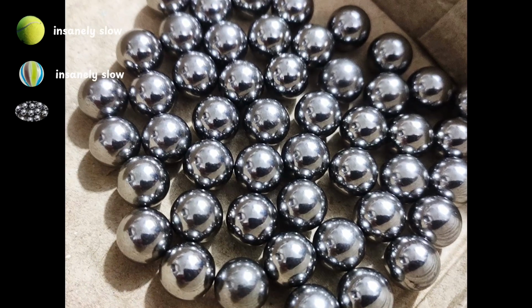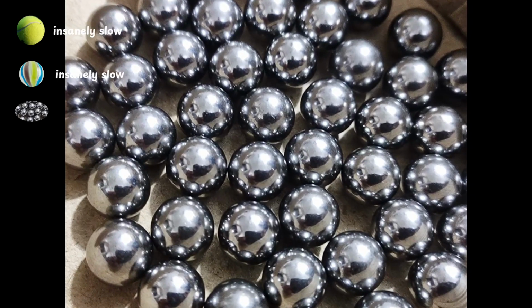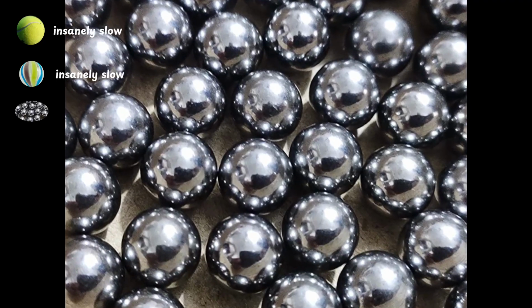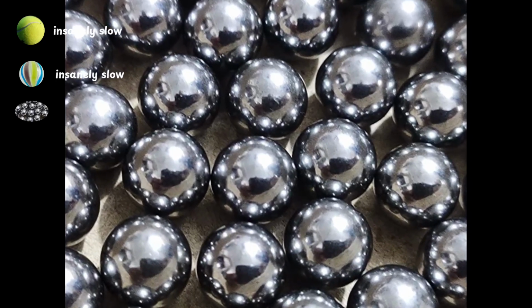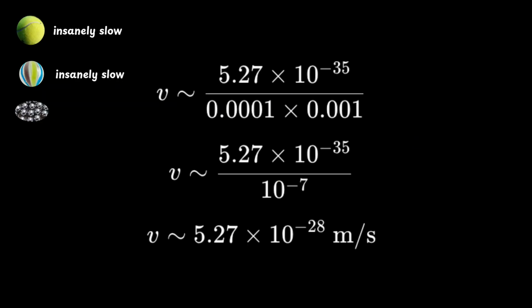Now let's go even smaller. Let's take an iron ball, a small iron ball. Now its mass would be 0.1 gram and its radius would be 1 mm. We know what L is. We will get the velocity at which it will spin if it had an electron's angular momentum to be 5.27 into 10 raised to minus 28 meters per second. Basically motionless. Let's go even smaller.